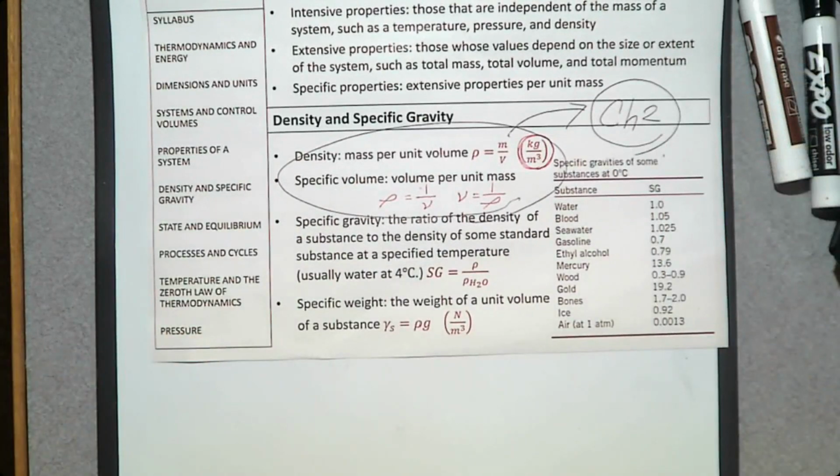What about the other one? Specific gravity. It is the ratio of the density of a substance to the density of some standard substance at a specific temperature. Usually we use water at 4 degrees Celsius as the standard material. And why do we use water at 4 degrees Celsius? Because the density of water at 4 degrees Celsius is very simple to remember.